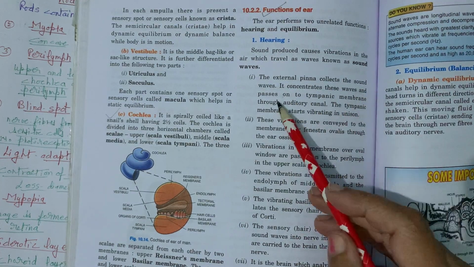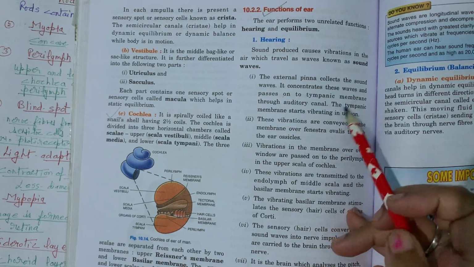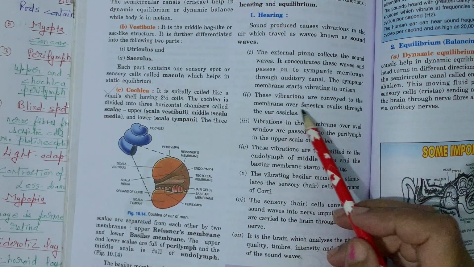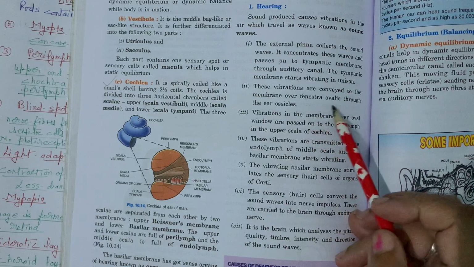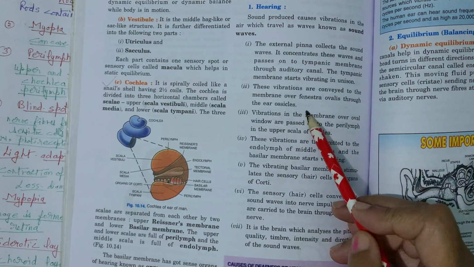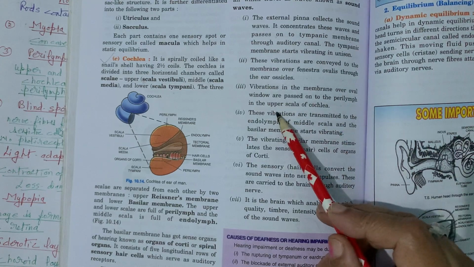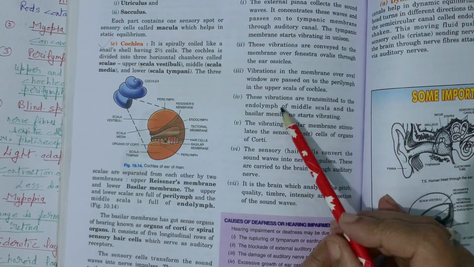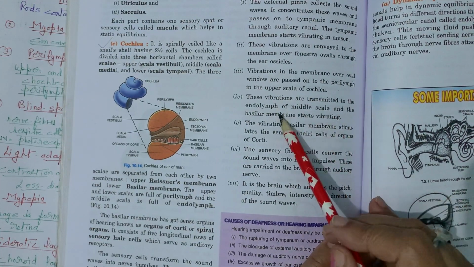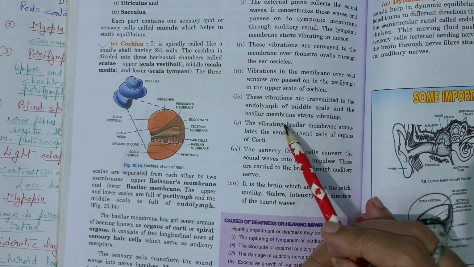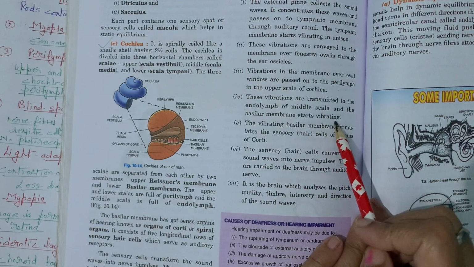It concentrates these waves and passes them to the tympanic membrane. Vibrations are conveyed from the tympanic membrane to the oval fenestra through the ear ossicles. Then from the oval window they are passed to the perilymph in the upper scala of the cochlea. Then these vibrations are transmitted to the endolymph of the middle scala and the basilar membrane starts vibrating.